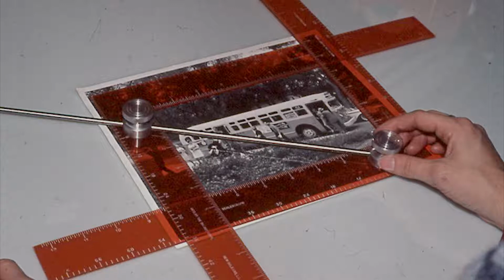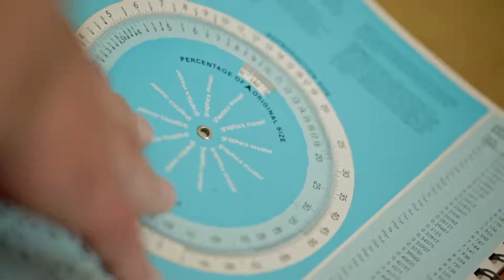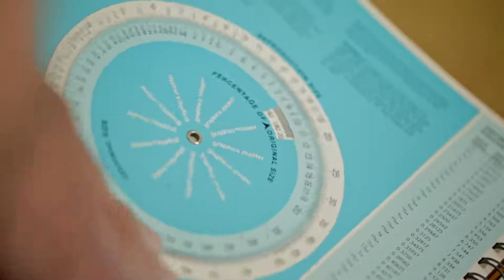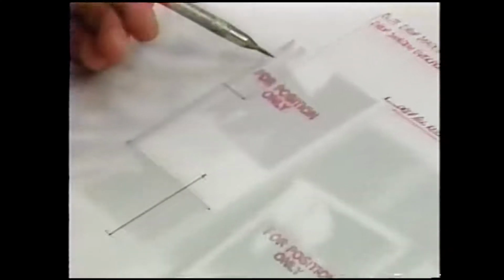And in those days, every bit of artwork you did had to be scaled, and proportion wheels were on everybody's desk, because figuring it out mathematically didn't make sense when you had this nice little convenient way of determining exactly what percentage to do. You'd write FPO just so that the printer doesn't mistake it for final artwork. So it was really important.